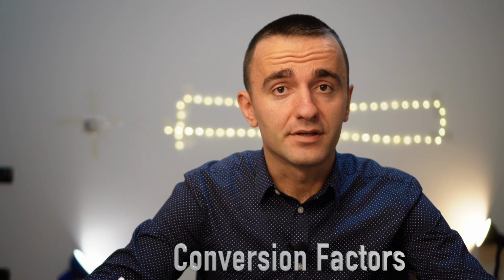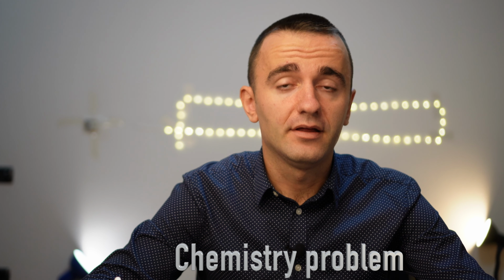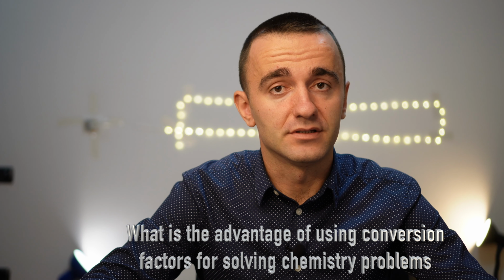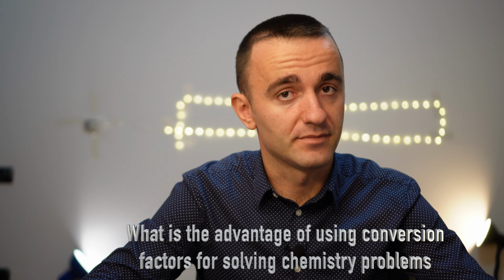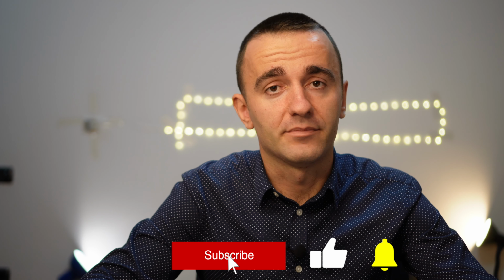We are going to start with a simple example, like converting inches to centimeters, and after that we are going to continue with a chemistry problem, and there we are going to explain what the advantage of using conversion factors is in order to solve chemistry problems. So let's start with a simple example first and move next to the chemistry problem.